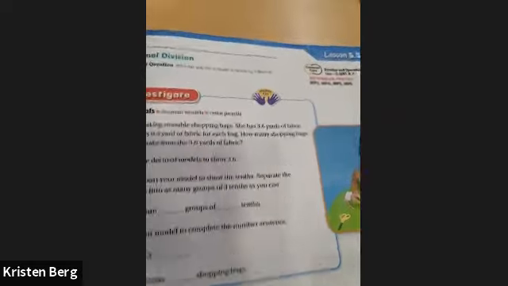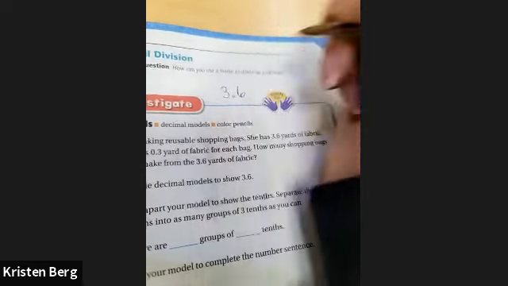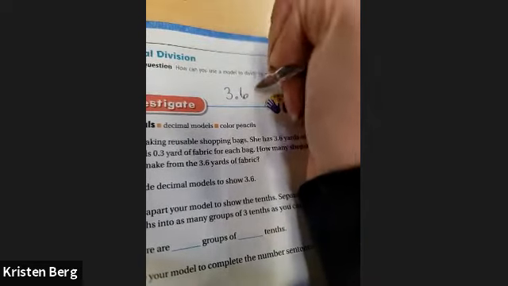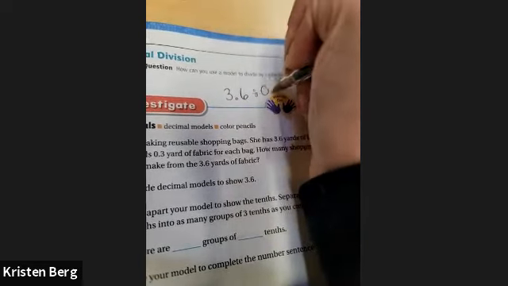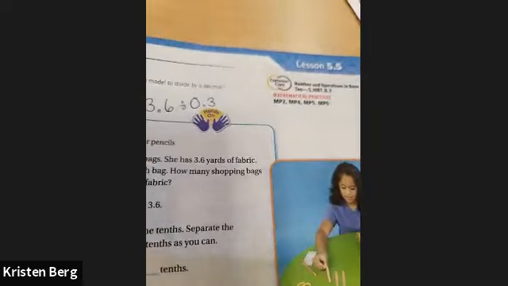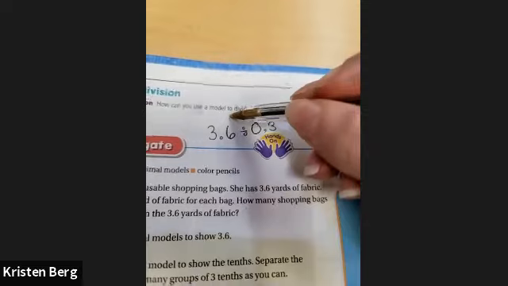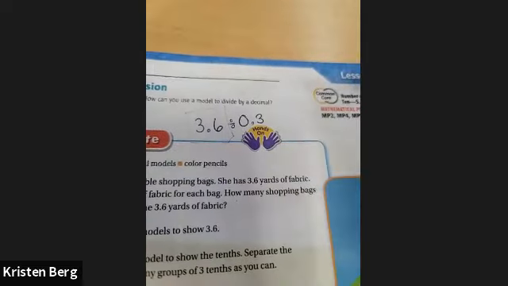All right, so first of all, it's saying that we are going to take 3 wholes and 6/10, and we're going to divide that by 3/10. In order to do this, what I would tell you to do is first model this so you understand what's going on.